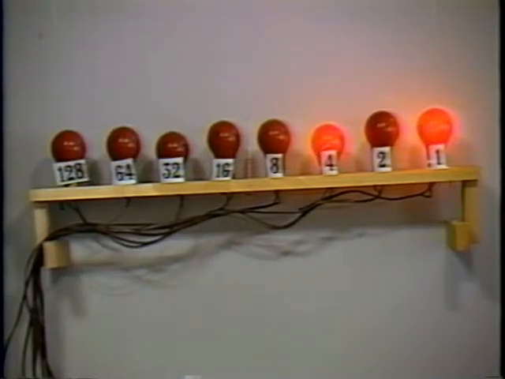Okay, that's the number 4. Now, to step to 5, the 1 bulb comes back on. None of the digits have to carry. So we have 1 times 4 plus 1, 5.